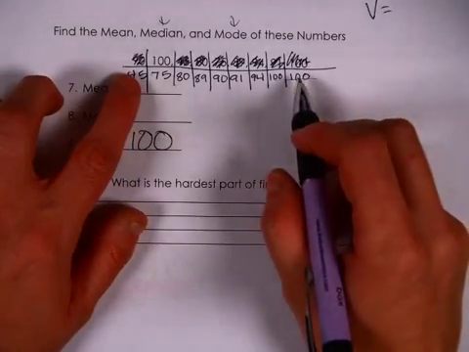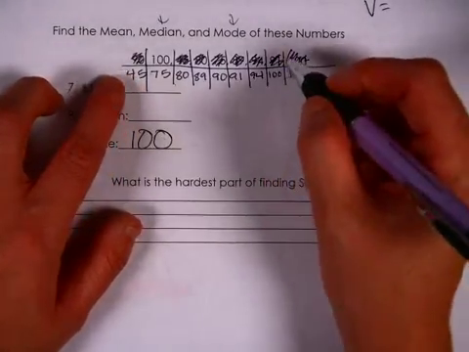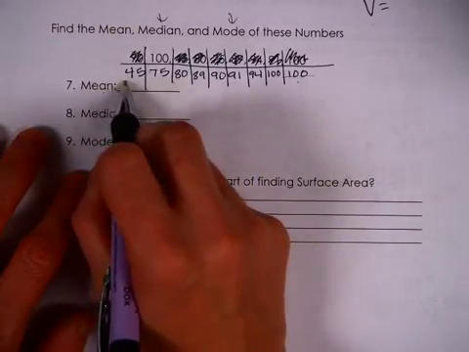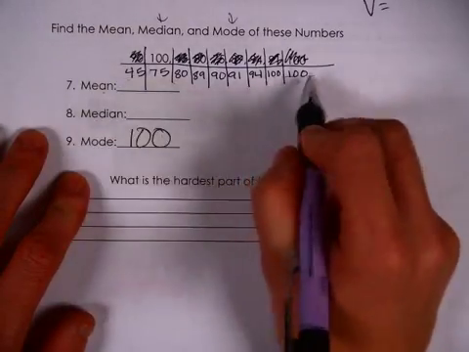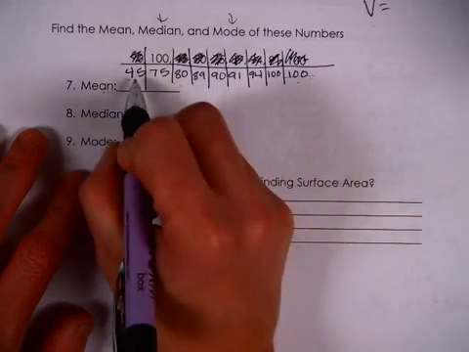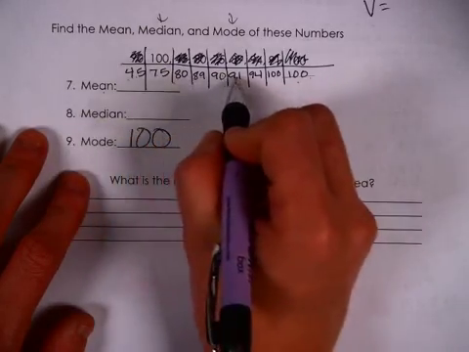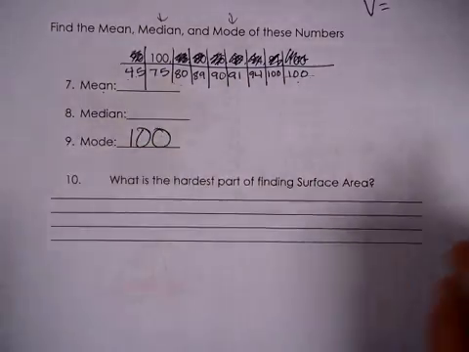Okay, then I go median. And, well, actually, let's find mean. With all of these, we have to add them all up and divide by how many there are. How many numbers are there? 1, 2, 3, 4, 5, 6, 7, 8, 9. Okay?